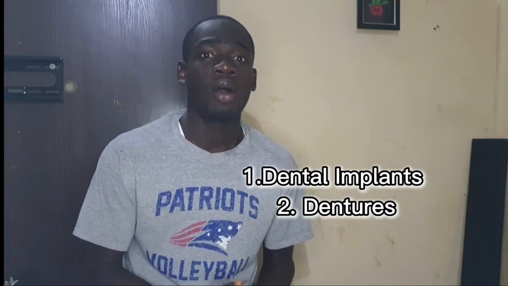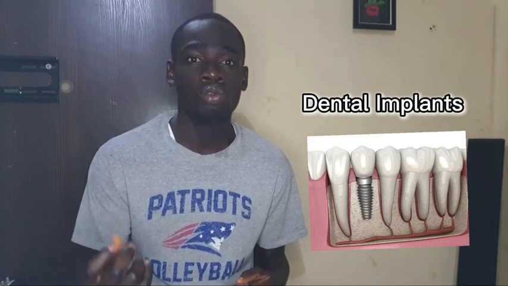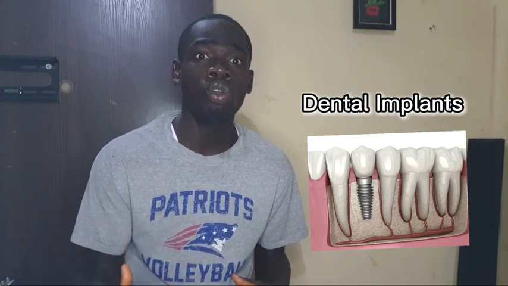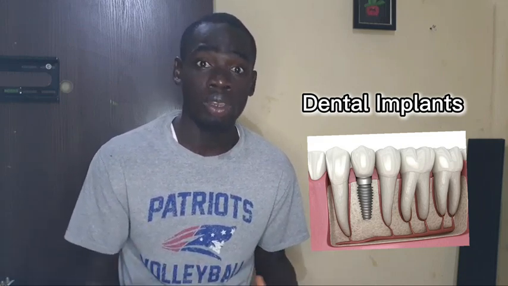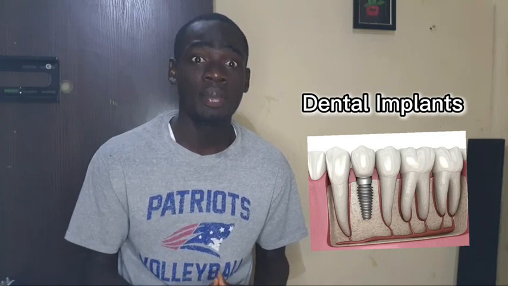Now the dental implant is a kind of restoration that involves planting a metal into the jawbone to hold the tooth that is going to be visible to the human eye.